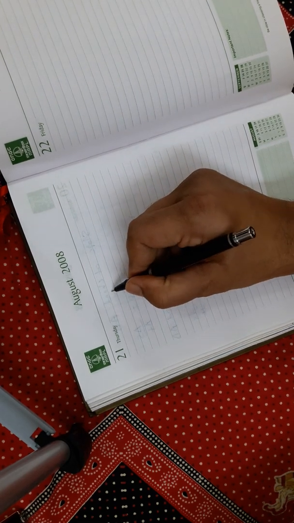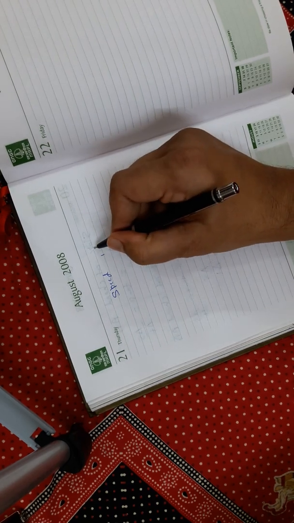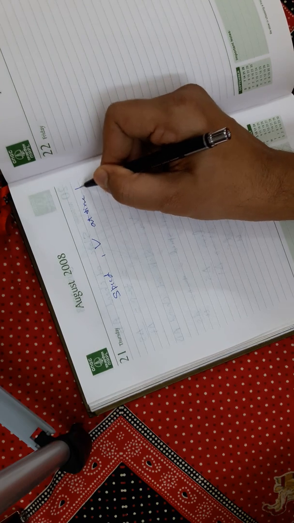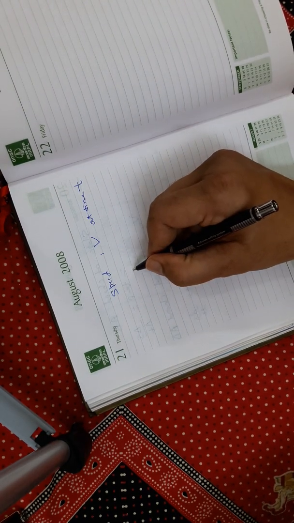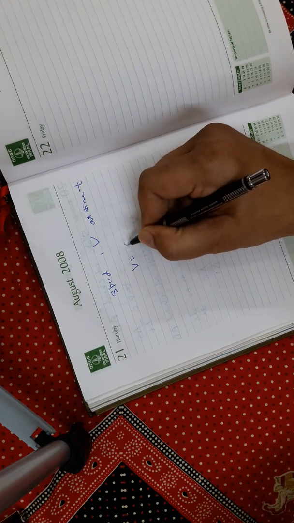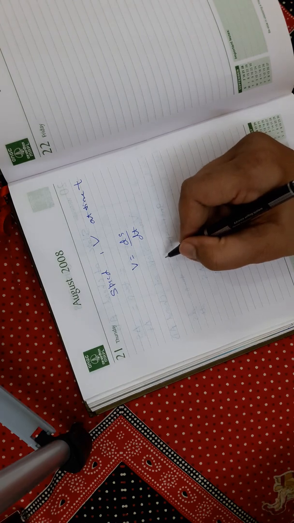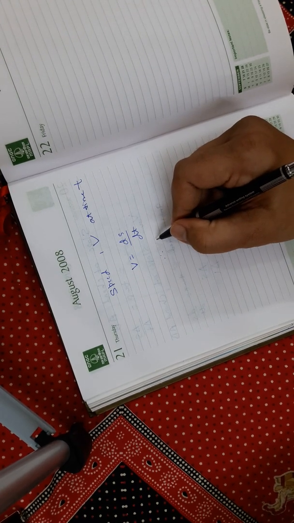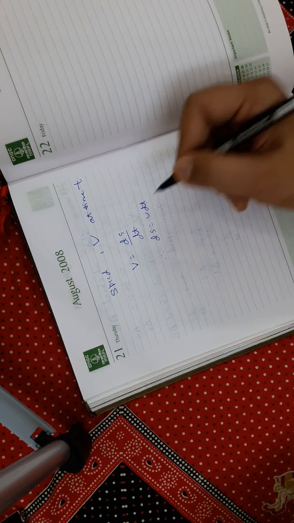If the speed of a particle is v at time t, then what is the distance traveled? We know here that speed equals ds by dt. Therefore ds will be equal to v into dt.